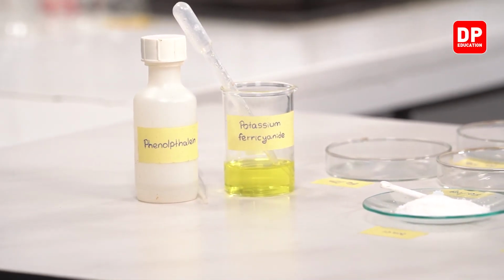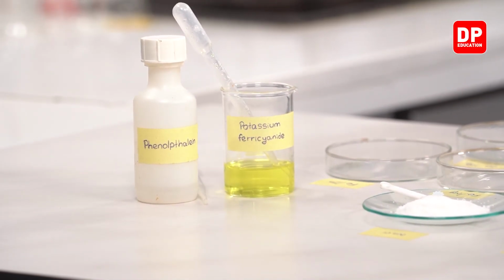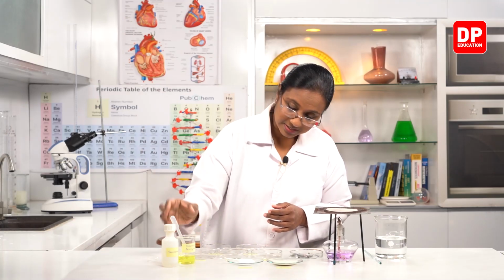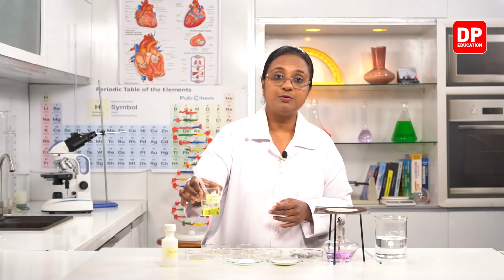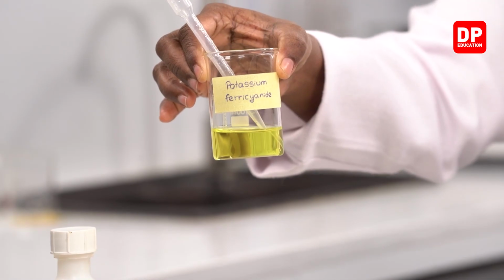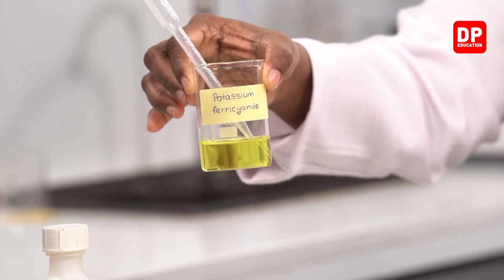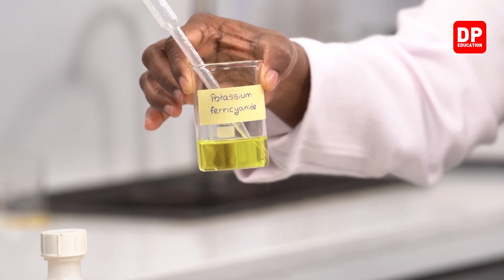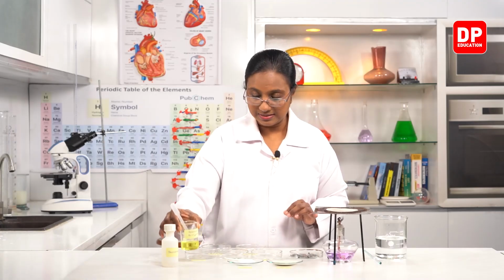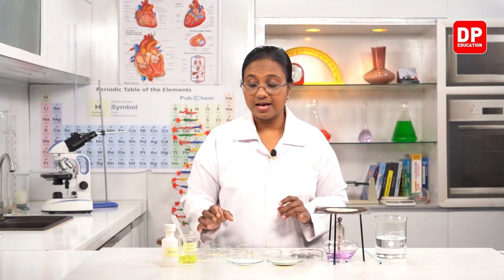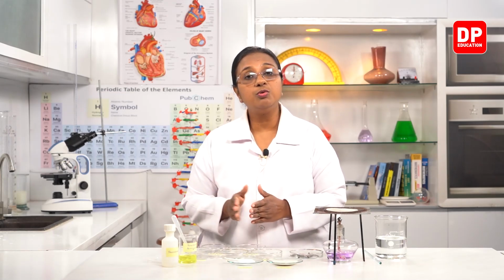Then I have potassium ferricyanide solution. Now here you can see this is potassium ferricyanide solution. The use of potassium ferricyanide is that in the presence of Fe2+ ions, that is ferrous ions, potassium ferricyanide gives a blue color.